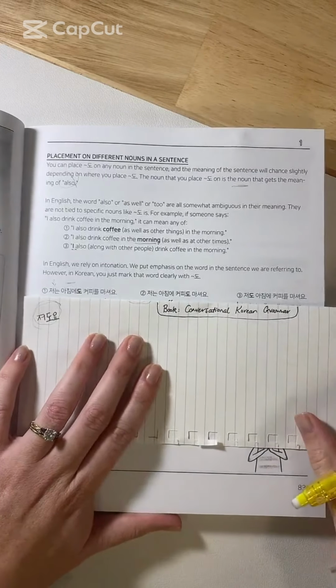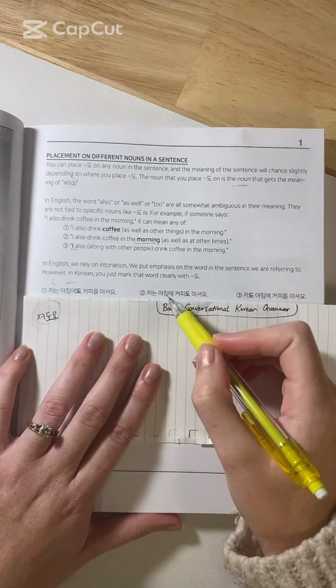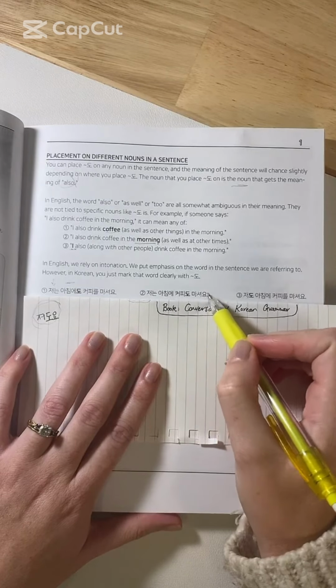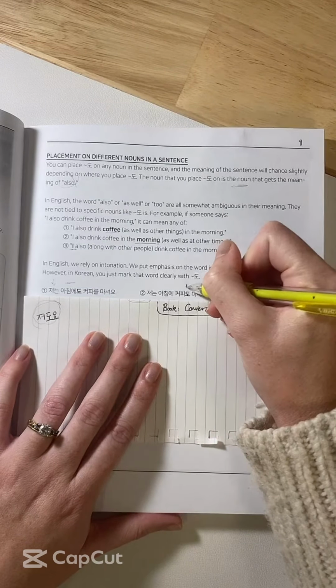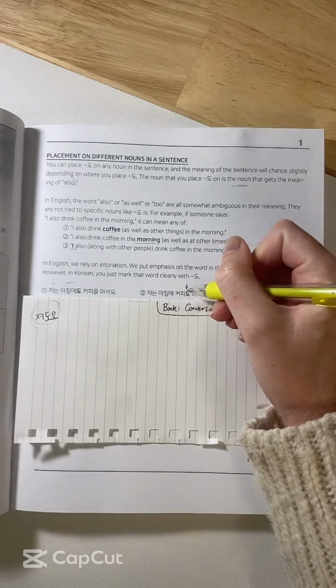So let's compare it to this one. 저는 아침에 커피도 마셔요.